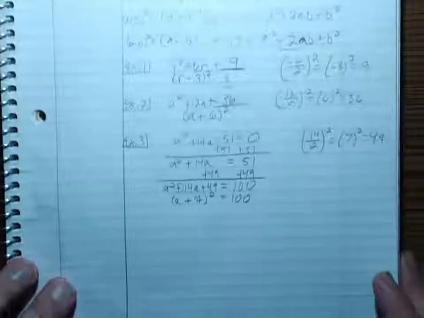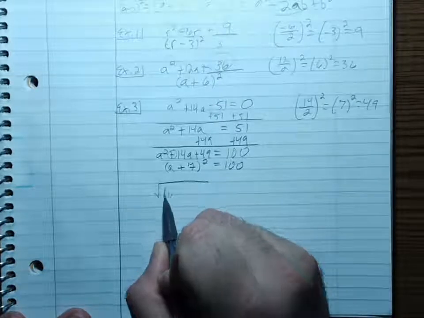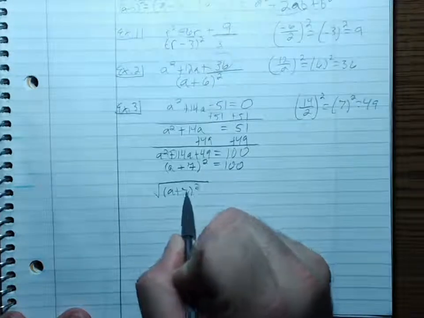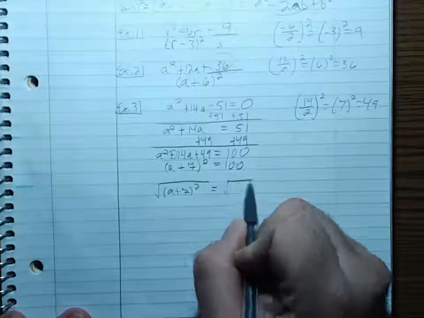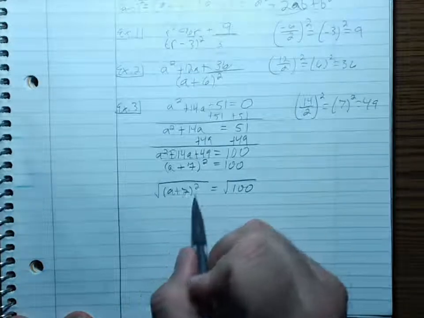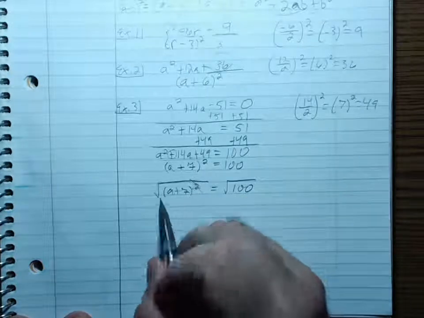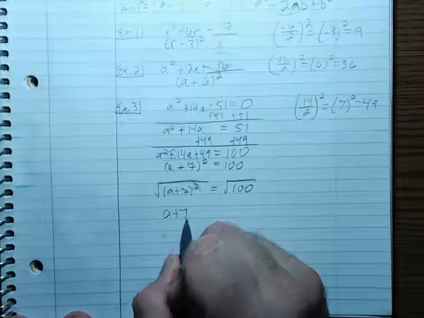And to undo a square, we take the square root. So if I take the square root of a plus 7 squared, then I have to take the square root of 100. Now this is where things get a little interesting. On the left, the square root and the second power, or the square, they cancel. And I'm left with a plus 7.